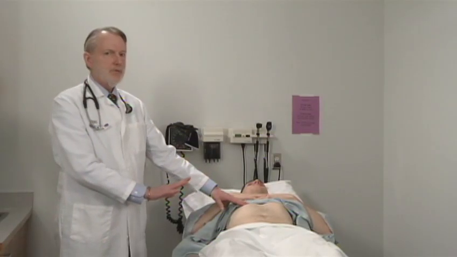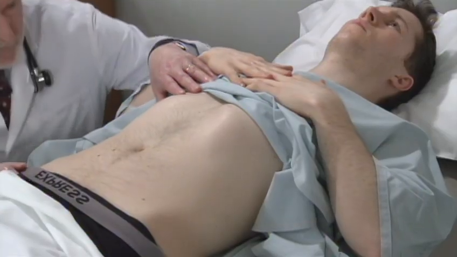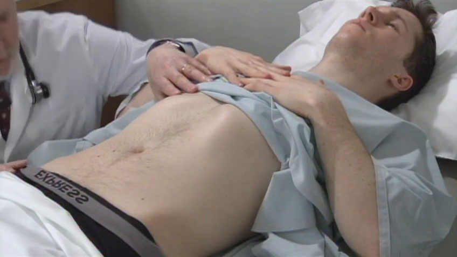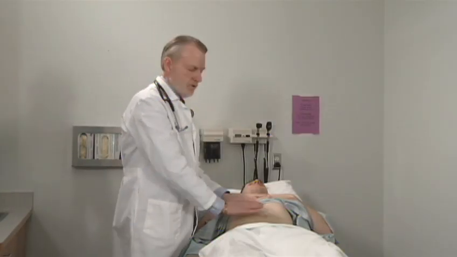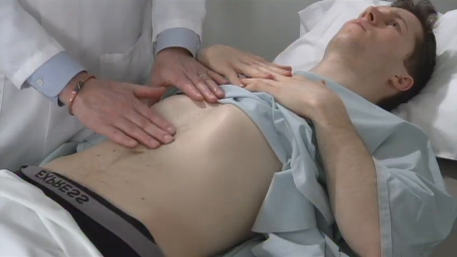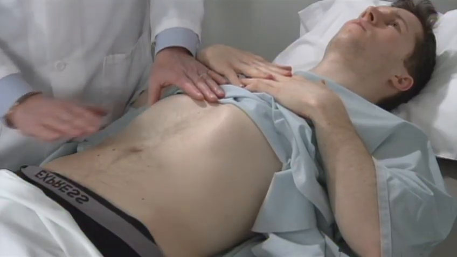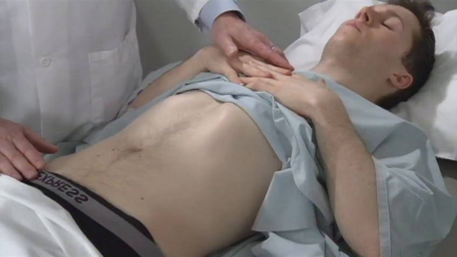It's oftentimes useful to examine also from the side and the foot of the bed, getting down low, and in that position you can see any abnormal bulges. You may also be able to see the pulsation of the abdominal aorta in the epigastrium, which is normal in thin people. Can I have you lift your chin to your chest?